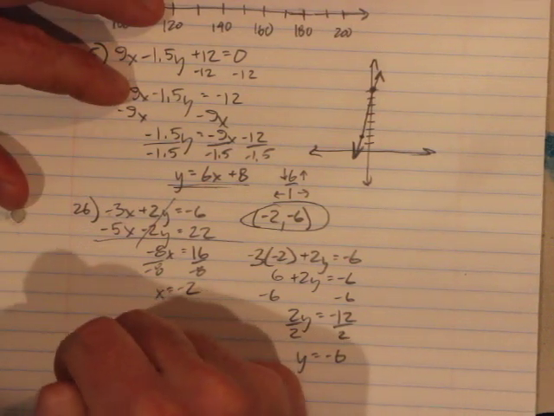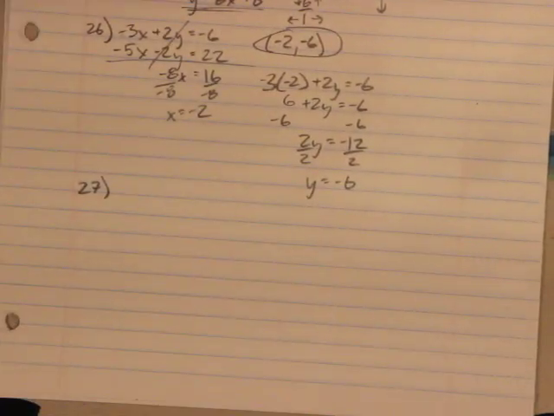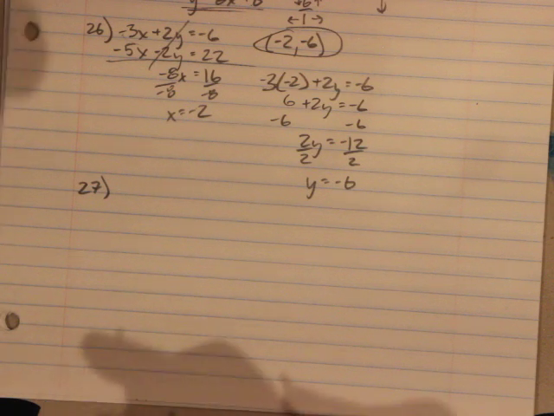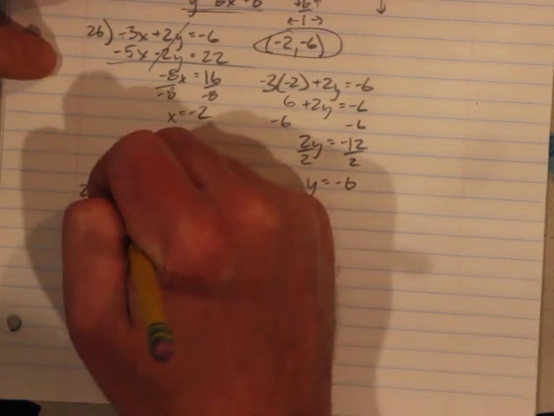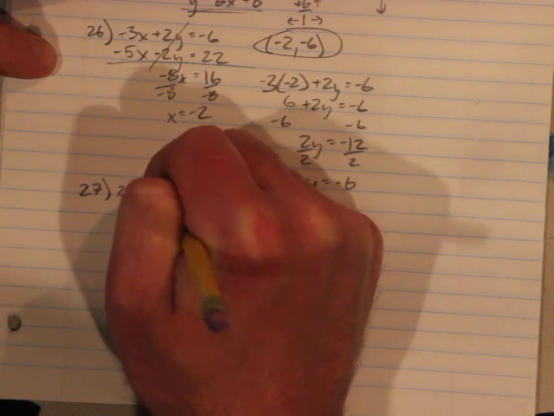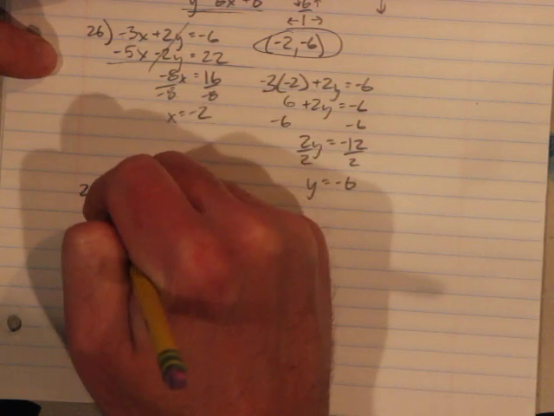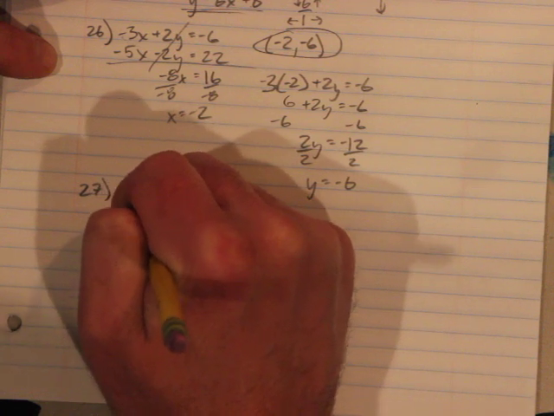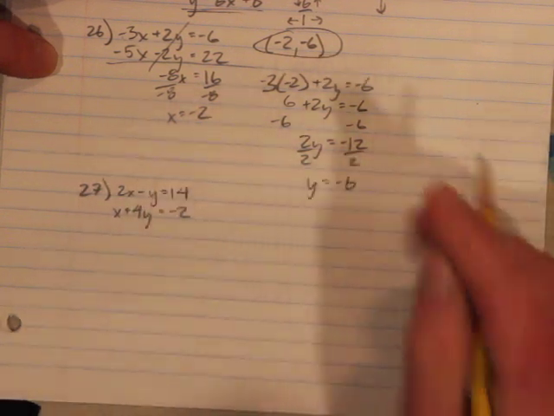Let's look at number 27 and see if we can fit that whole thing down here at the bottom, because we've got A, B, and C. Use a system of linear equations to answer the problems below. So it says graph the system, determine the solution, check your answer by using substitution. Here is our first equation, 2x minus y equals 14. Our second equation is x plus 4y equals negative 2.